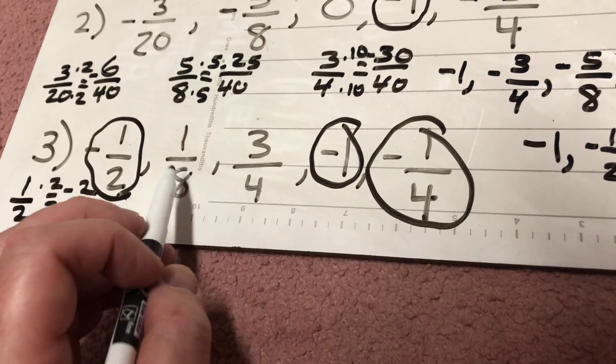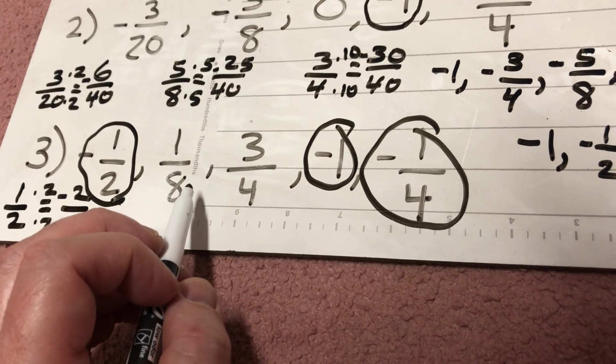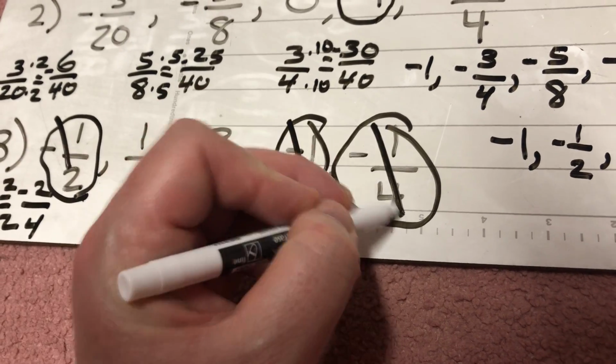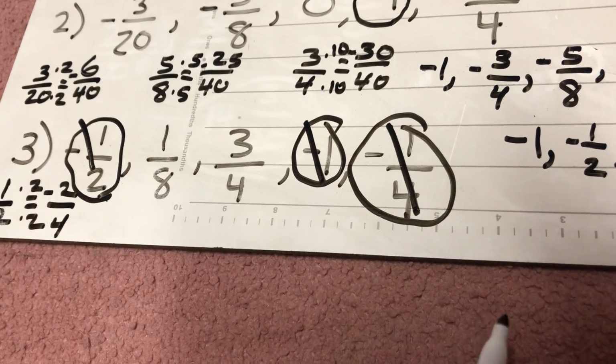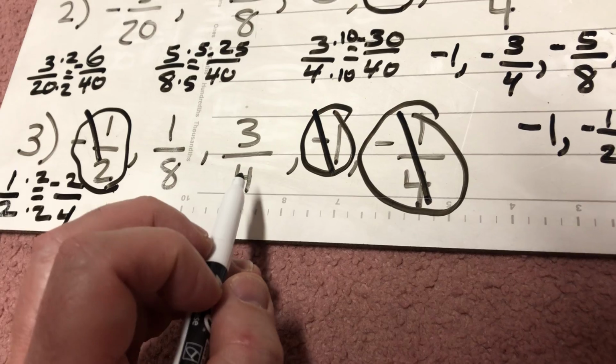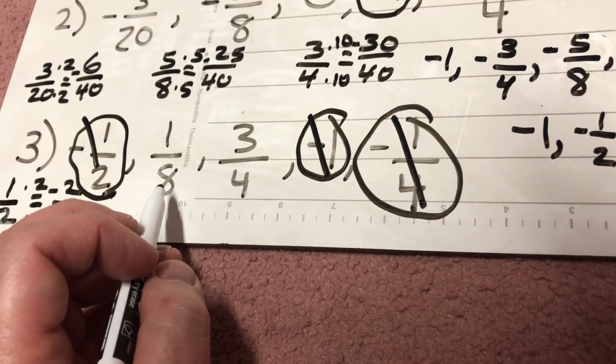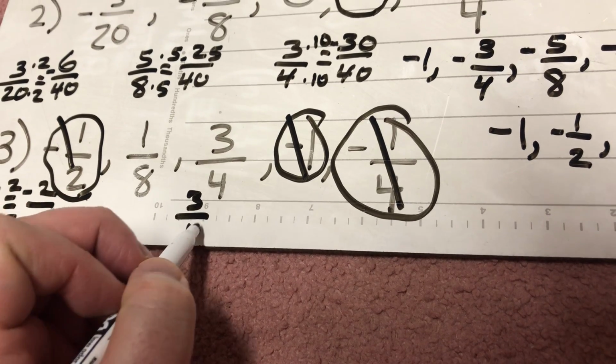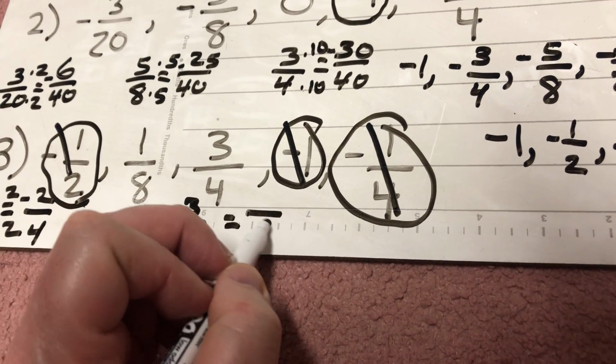Now I've got two numbers here that are positive. I've already used all my negative numbers. I've got 1 over 8 and 3 over 4. With 4 and 8, the common denominator is going to be 8, which means I've got to figure out 3 over 4 equals something over 8.